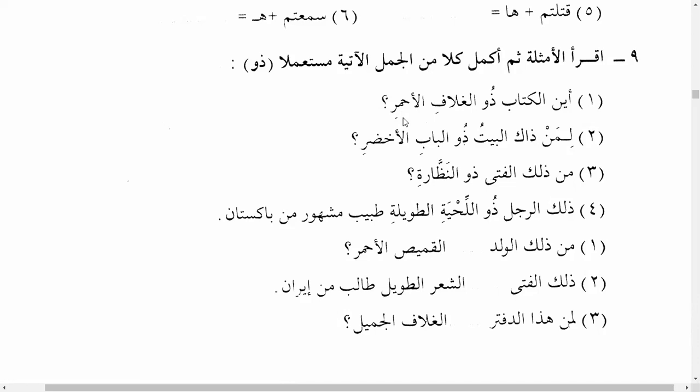And what do you remember about Ahmar? Ahmar on the wazn of af'alu, sir. Af'alu, and it is used for colors. Dhu is mudaf, al-ghilafi is mudaf ilayh, al-ahmari is sifa. But why do we have al-ghilafi al-ahmari? Because colors, it's mawsuf and sifa and both will take al, and since Ahmar is taking al, it has kasra.